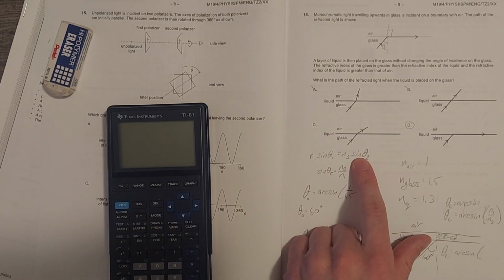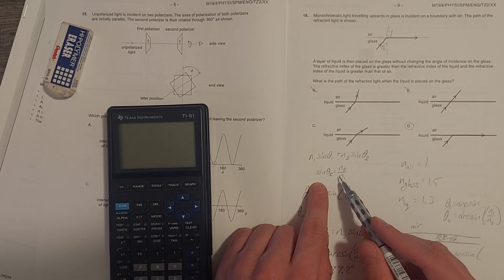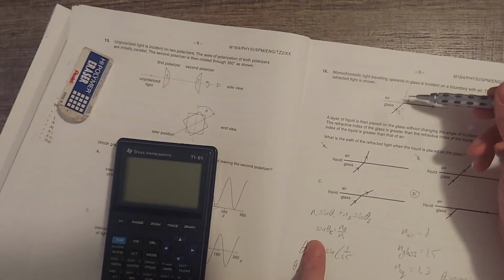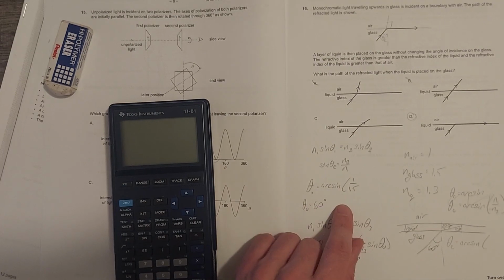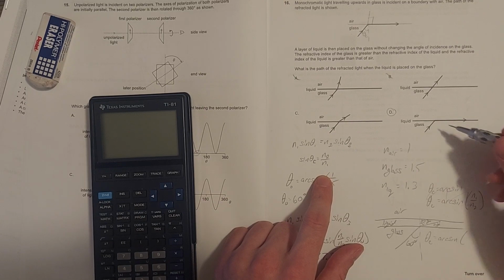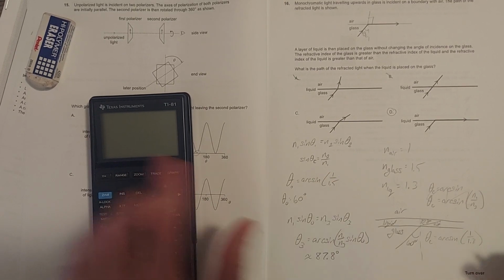So this goes away. And we just have the critical angle happens when the sine of that critical angle is equal to the index of refraction of the object with the lower index of refraction divided by the index of refraction of the object with the higher index of refraction. And so let's do that. So we're going from the liquid to the glass. So it's going to be 1 over 1.3.